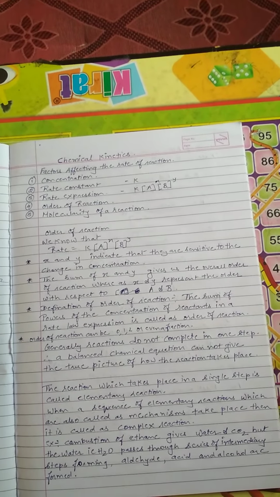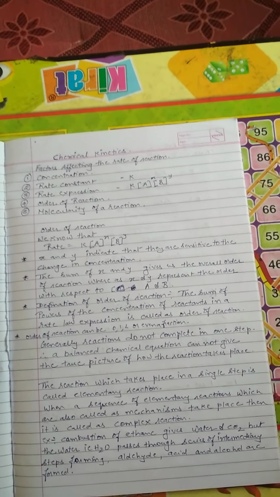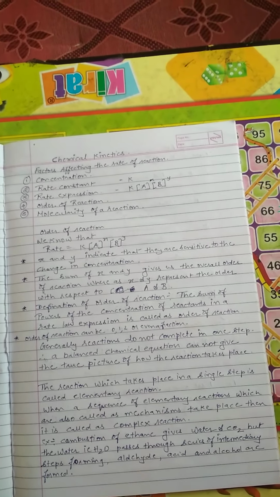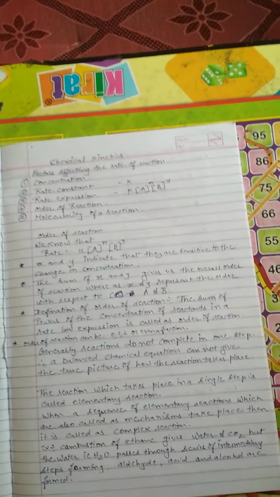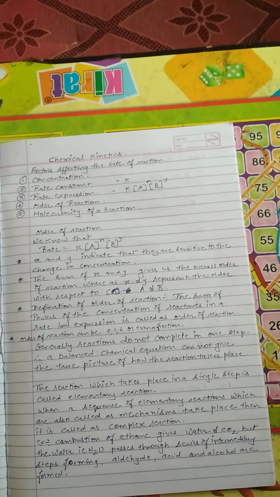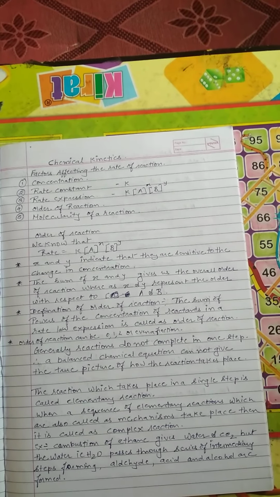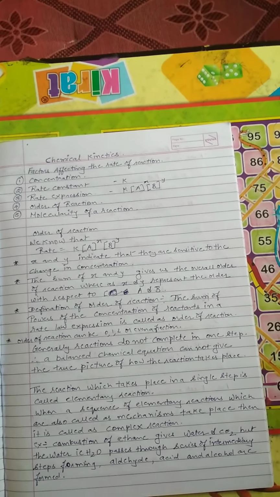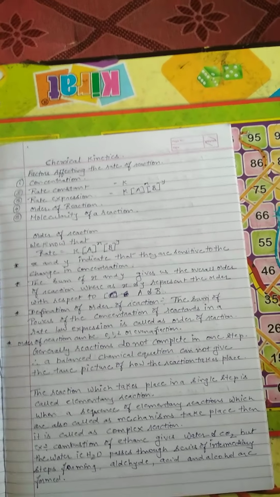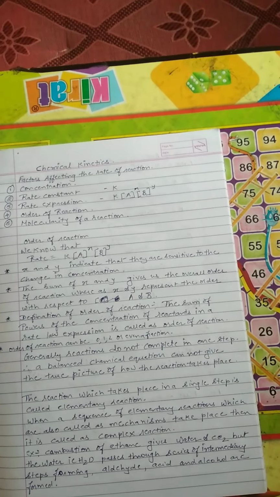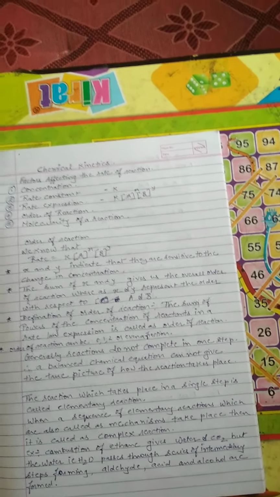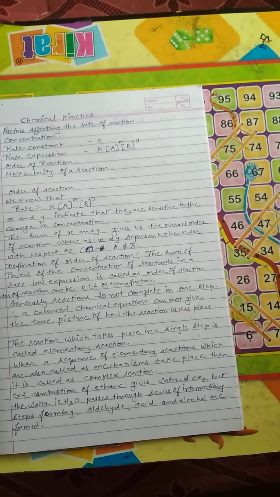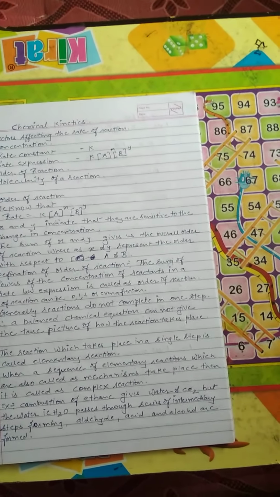Now, on the basis of that, we have identified the rate expression is given as rate is equal to K into concentration of A to the power X into concentration of B to the power Y, where A and B are the reactants respectively and the exponents, that is X and Y, they may or may not be the stoichiometric coefficients, and here K is called as the rate constant. Okay, so X and Y, that is the exponents.